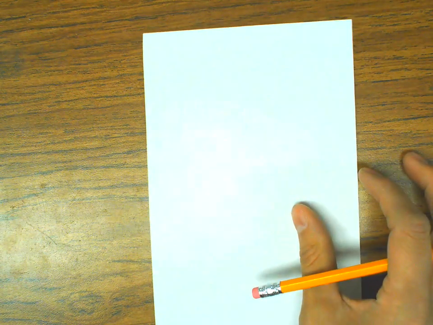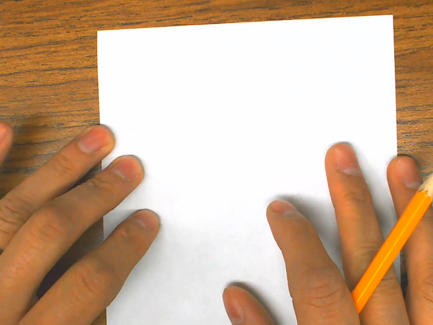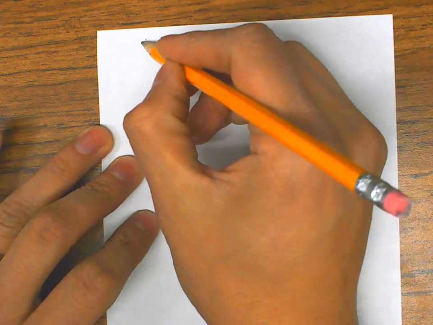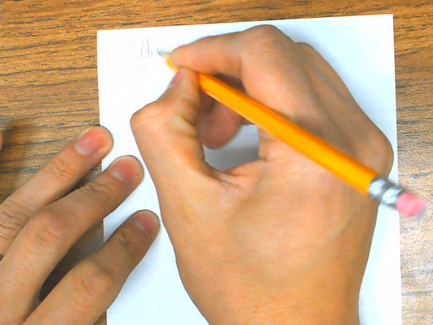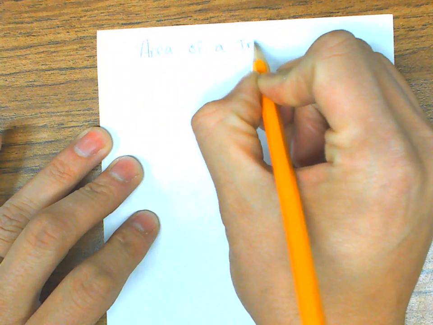Okay, so the first thing that we are going to look at is the area of a triangle. Okay, so I'm going to zoom in a little bit just so that we can have a little bit more. There you go. All right. So first thing we're going to do is we're going to discuss the area of a triangle.